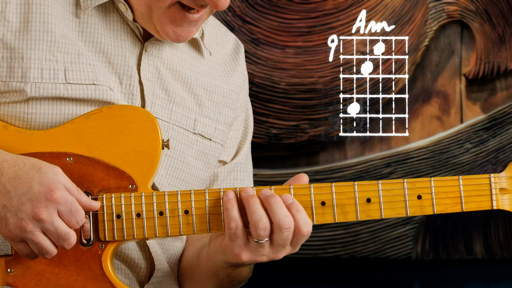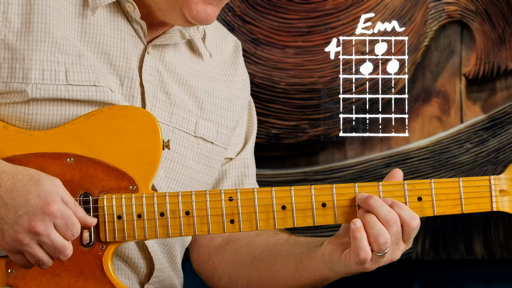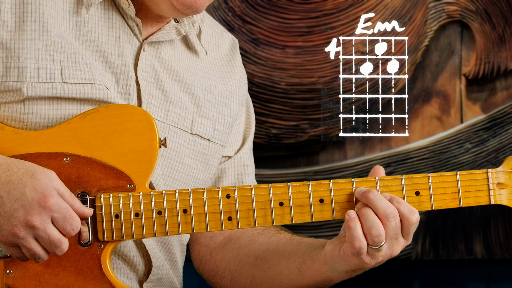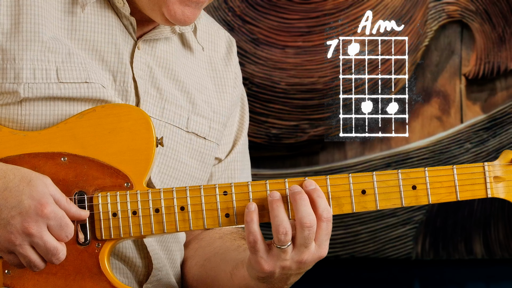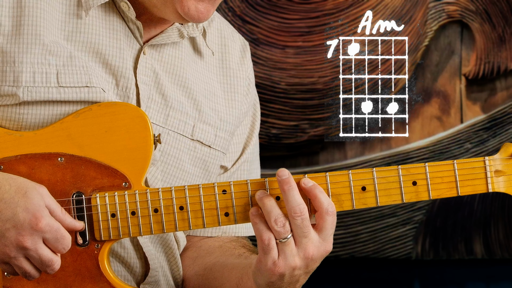Position number 9, let's take a look at root, flat 3, 5. And position 4 for E minor, we're using flat 3, 5. Position 3, we have the 5, root, flat 3. And by playing these chord shapes across the string set, we start to understand and appreciate different timbre and textures. So we have A minor on position number 7. There's a 5, a flat 3, and a root.